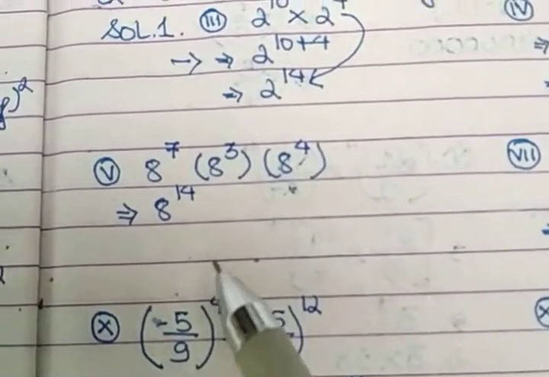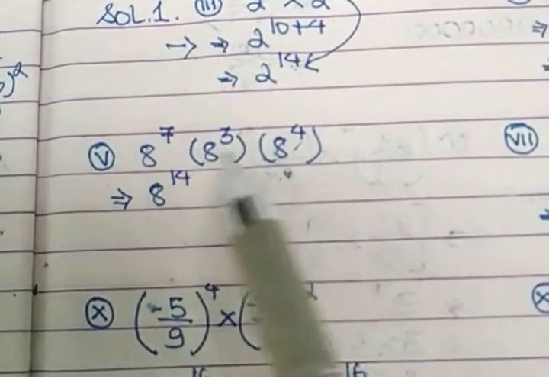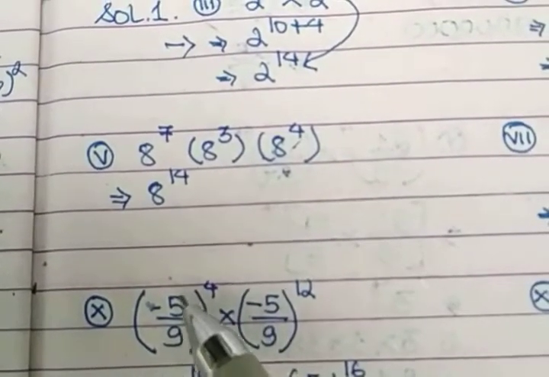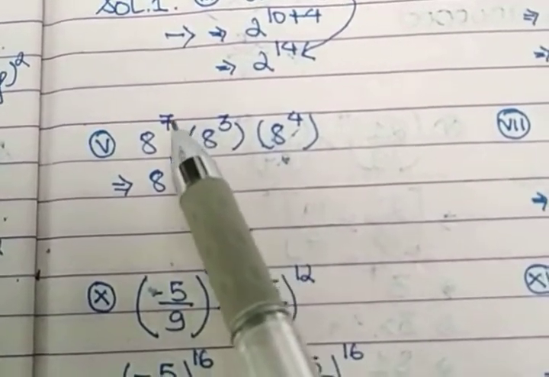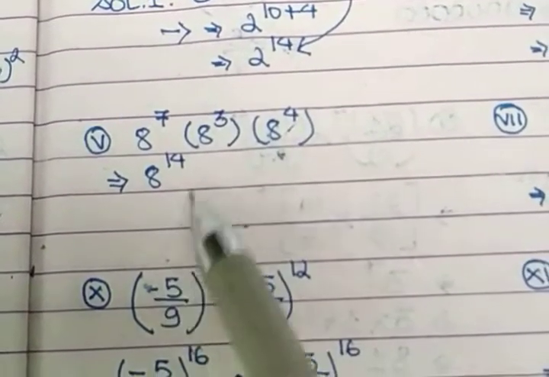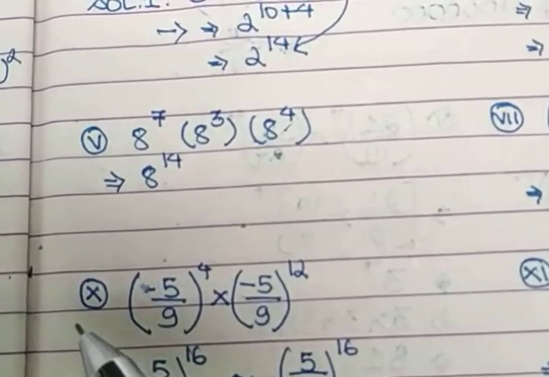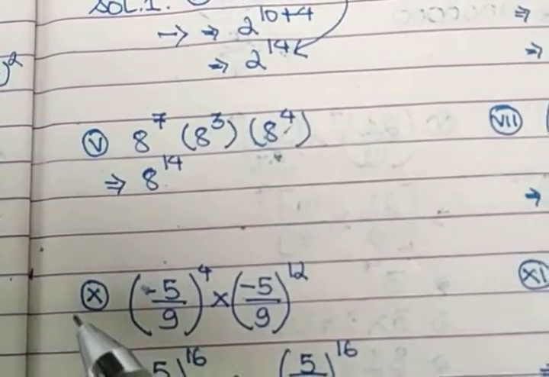What is happening out here? Multiplication of exponents with the same base. The powers will be added, simple. And I haven't shown the line where I have added the powers either. What I know is 7 plus 3 is 10, 10 plus 4 is 14. So I have directly written the answer, e to the power 14. Okay, this is also how you can do it.